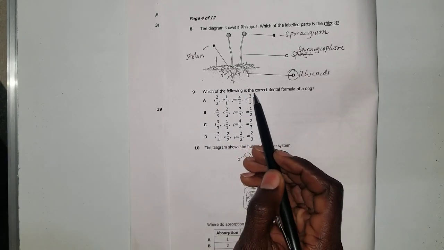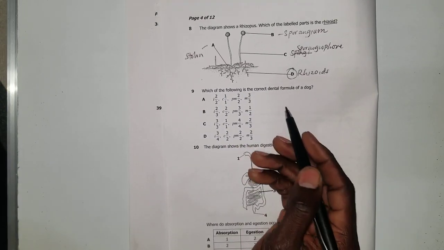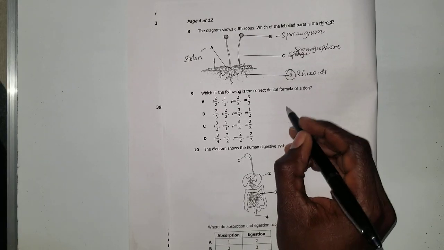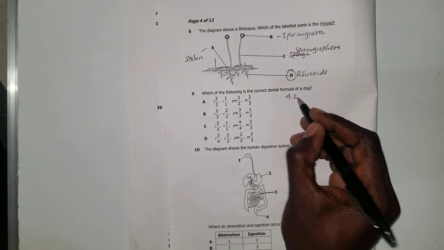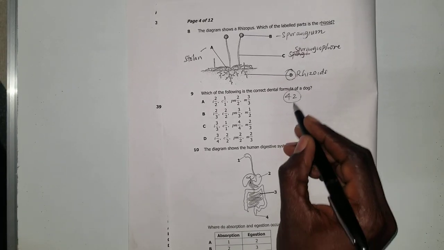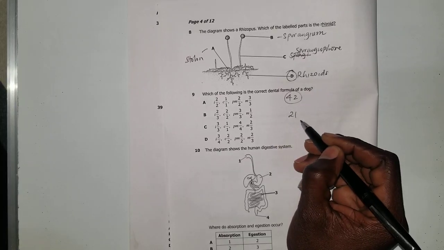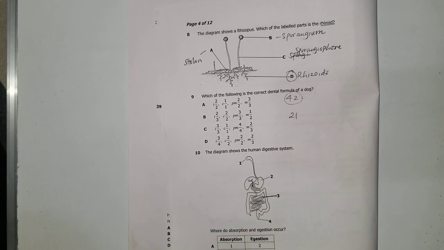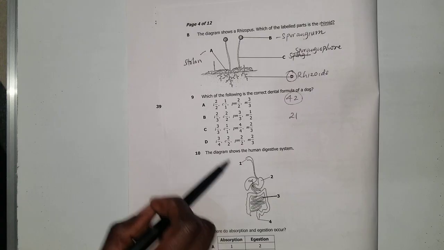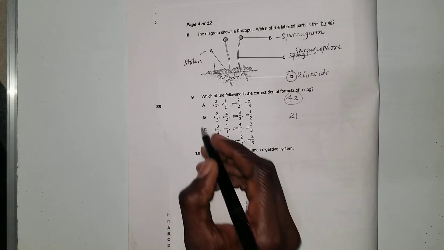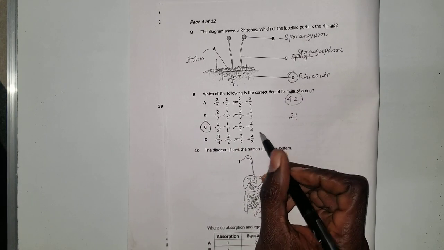Which of the following is the correct dental formula of a dog? Remember, a dog has a total of 42 teeth. Half of 42 is simply 21. So you simply look at which one among these adds up to 21. C is actually the correct one.